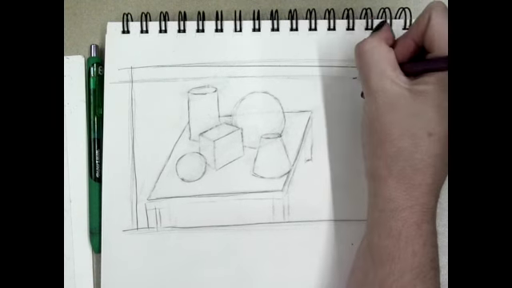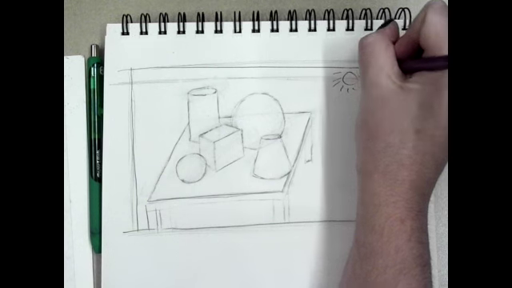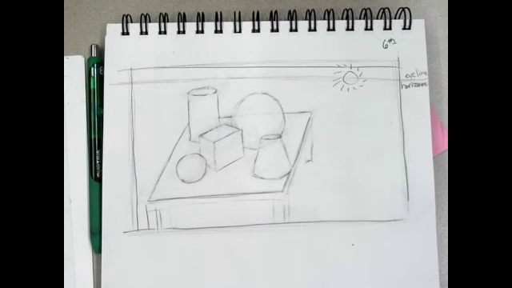You'll know why. Okay, we're going to put our light source in the top right corner. Sorry, top. Yes, that is the right. I don't know my lefts and rights all the time.